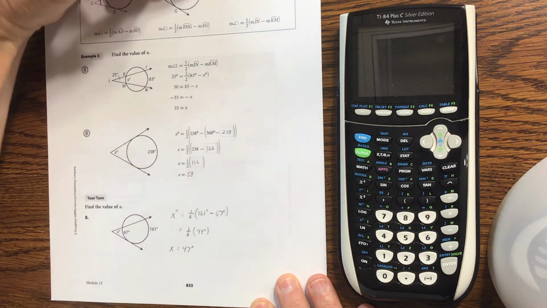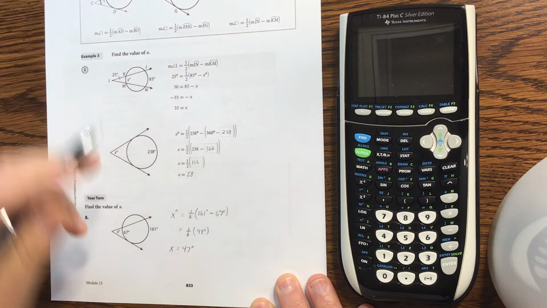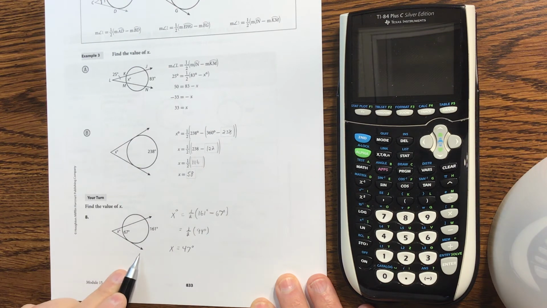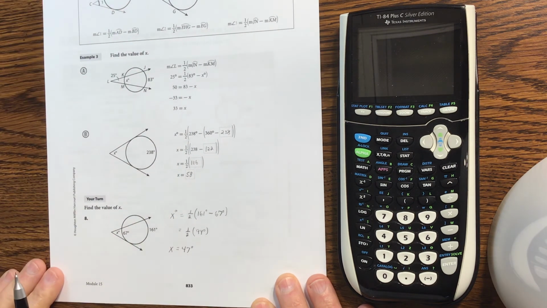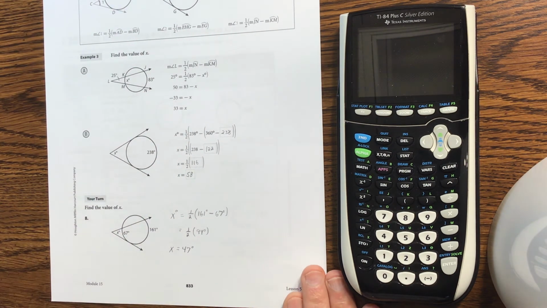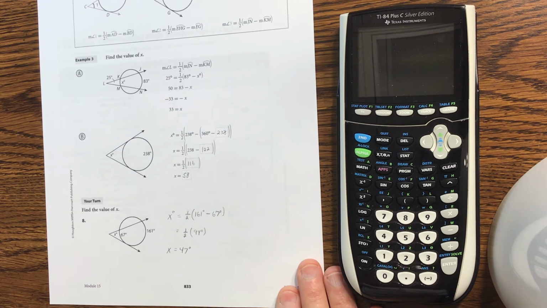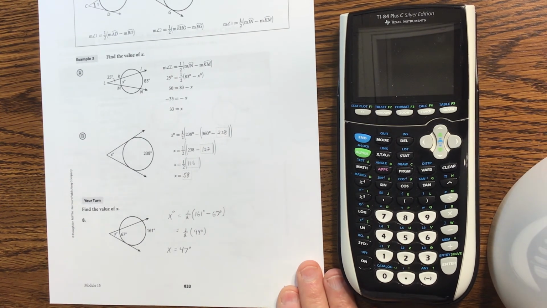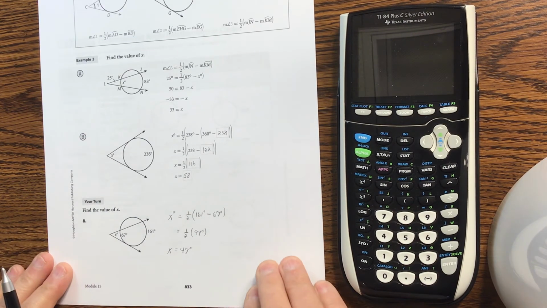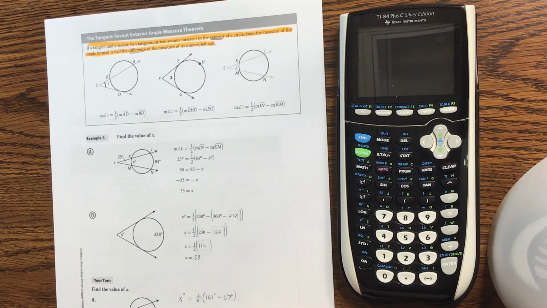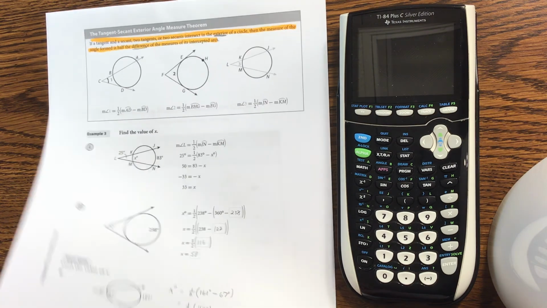Example B ties into this example. And then your turn 8 ties into this example. So again, there are those problems. I'll let you guys look at them, stop the video, try them, and see if you get the same answer. All right. So that is the tangent exterior angle measure.